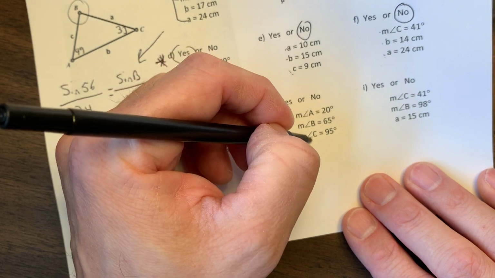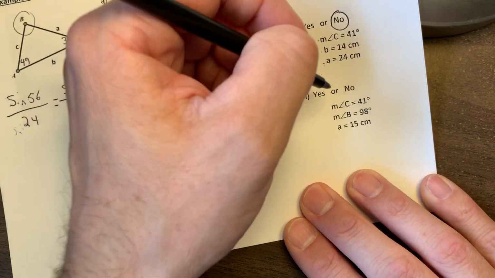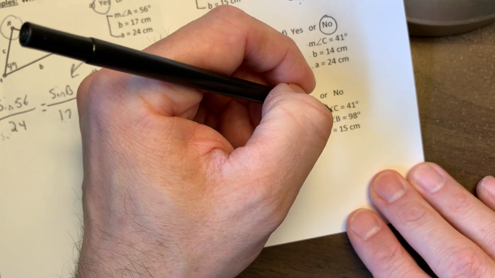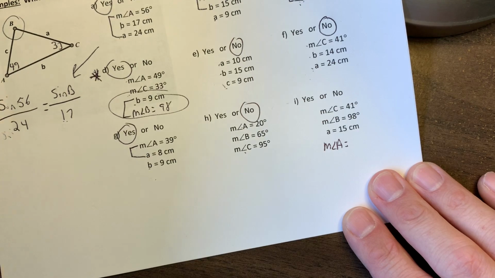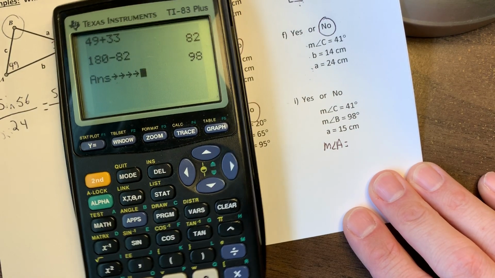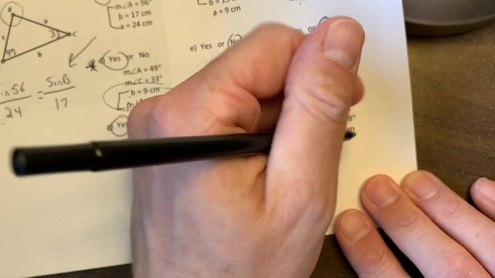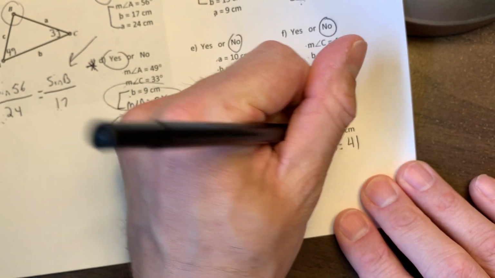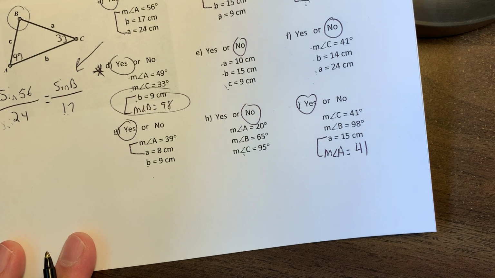Look, I got three angles. I don't have any sides to make a ratio. That's a hard no. And look at this one. I got angle B and angle C. You guys know once you have two angles, you can easily figure out what angle A is. 98 plus 41, okay? 180 minus 139 will give me 41. Now that I know that that angle is that, you can use triangle sum. Once you get a ratio combination, you guys are good.